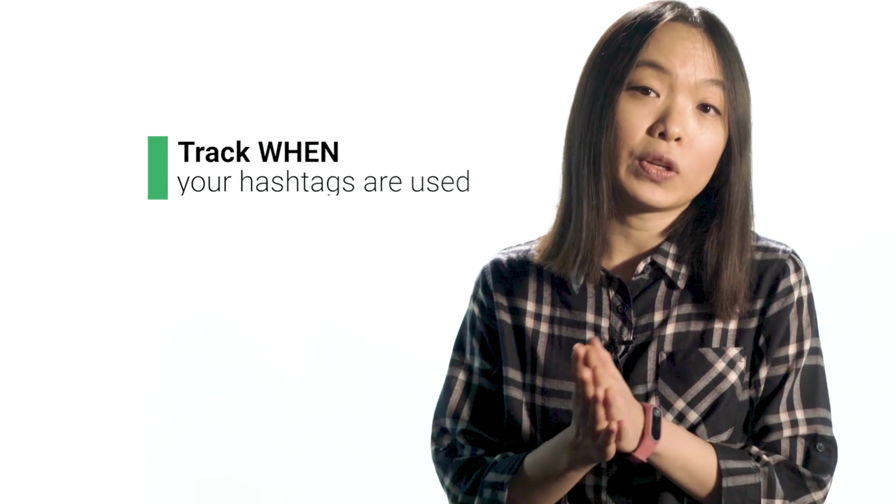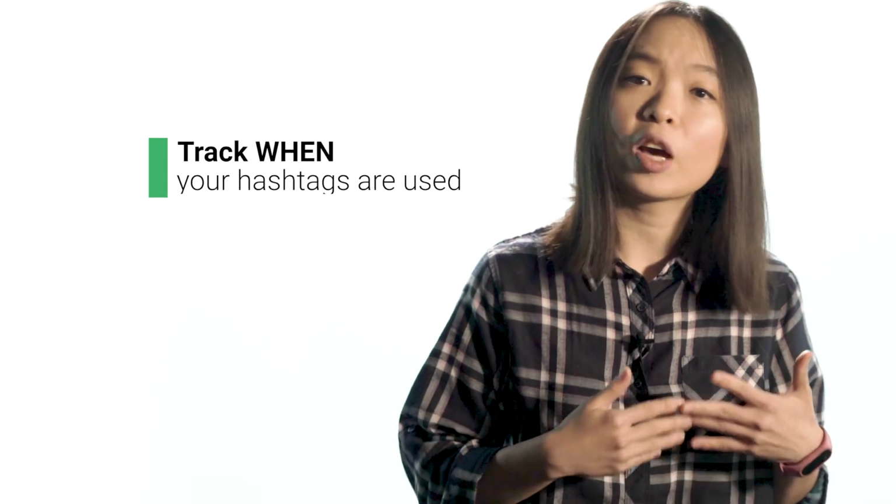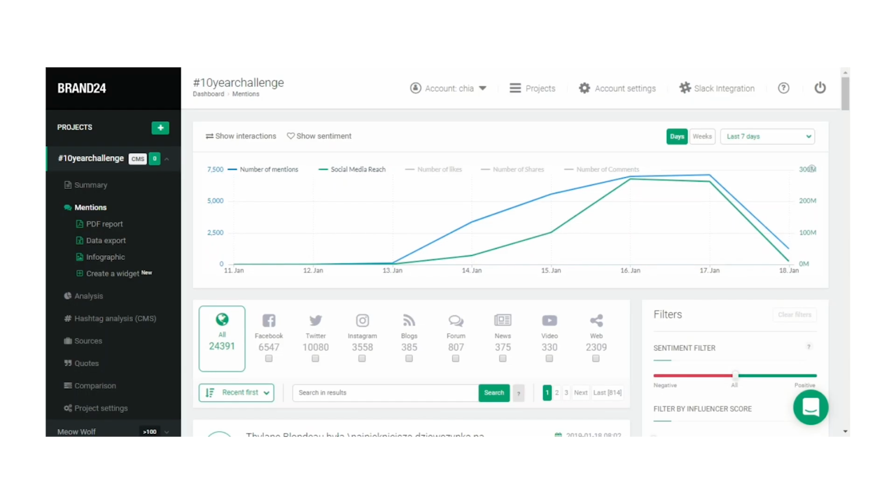Now, tracking when your hashtags are used is also really important because it can help you figure out if something gave you really great results. For example, we can see that the 10-year challenge hashtag was used a lot on the 14th with a good amount of social media reach, and it grows on the 15th. However, the social media reach, which is the bottom line, has a much sharper incline than the number of mentions, which speaks to more drastic growth in social media reach.